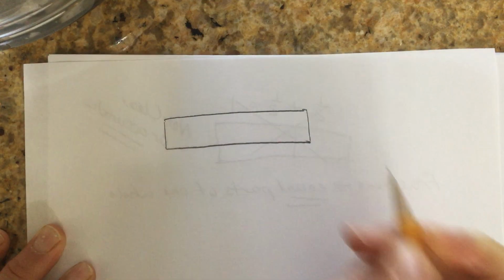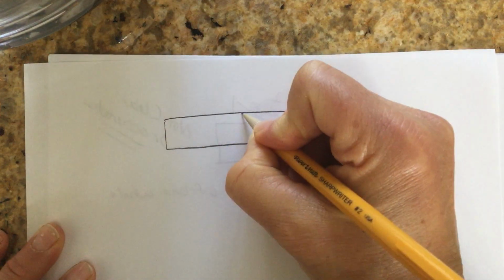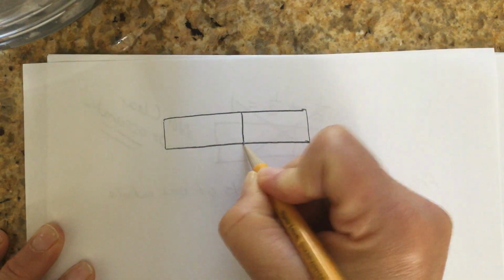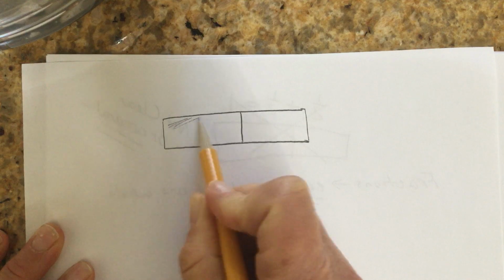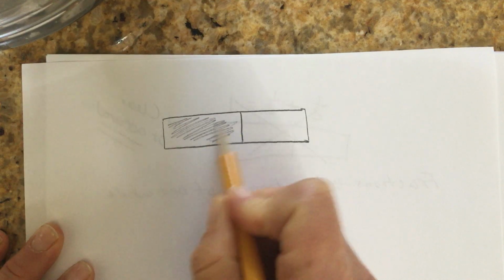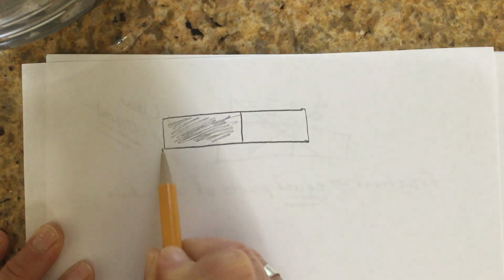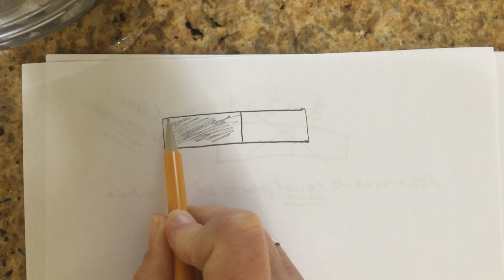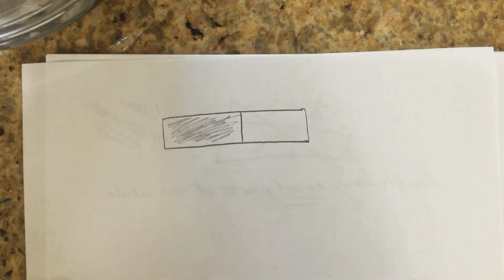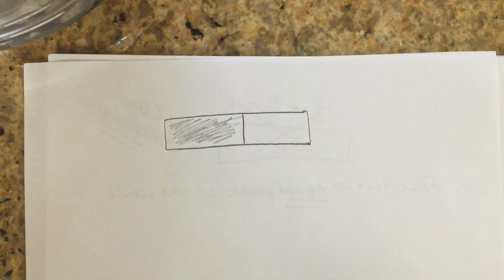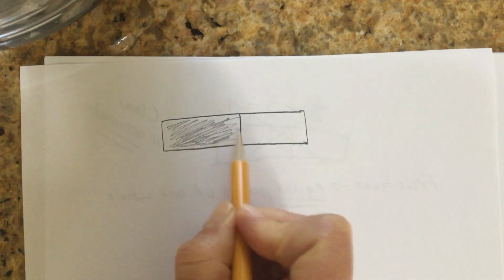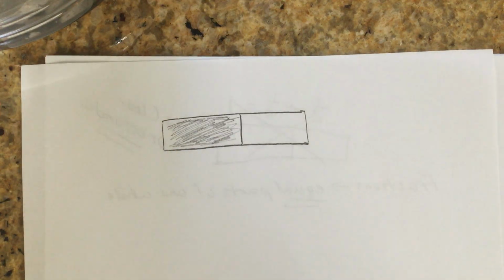Pressing down on that pencil to show 1/2. Now when I shade it, I'm going to shade it kind of lightly like this because I really want to see that outside part, right? That's really important to see the part on the outside. So there we go.